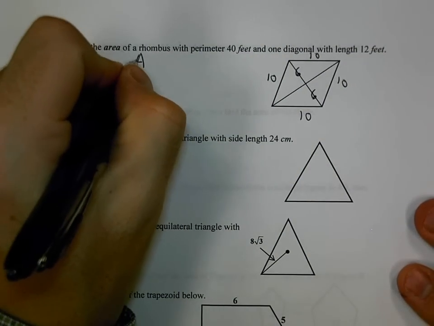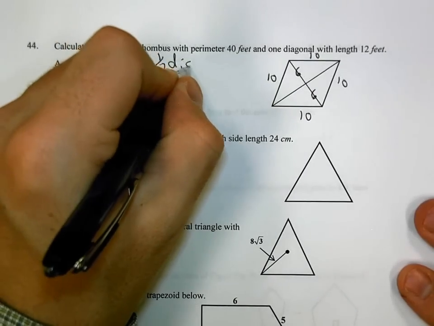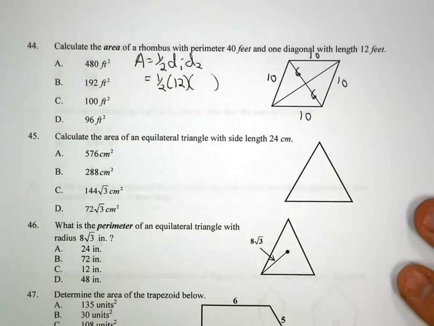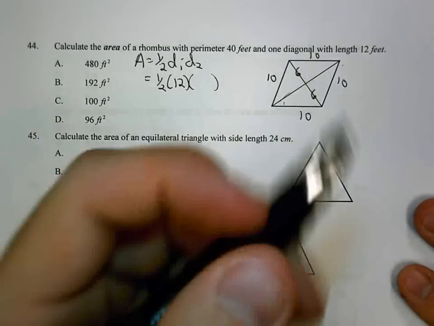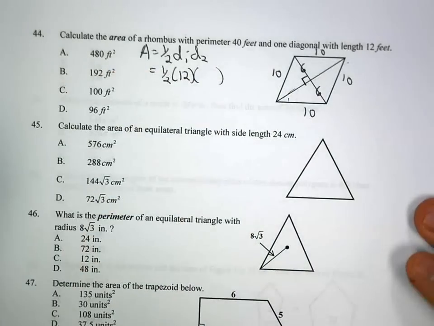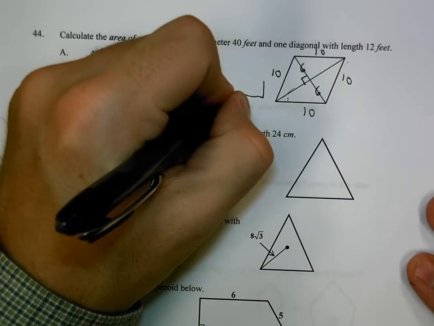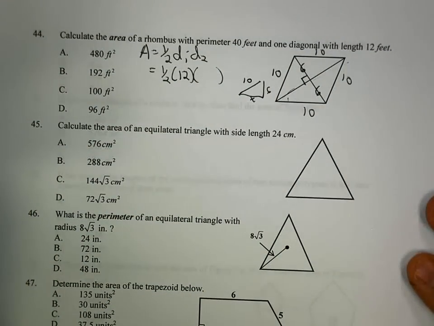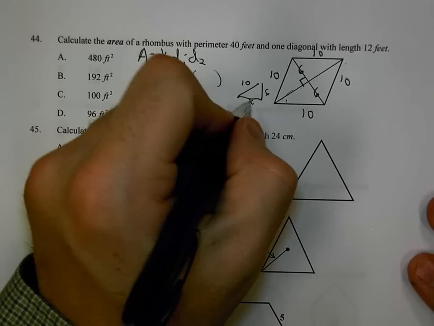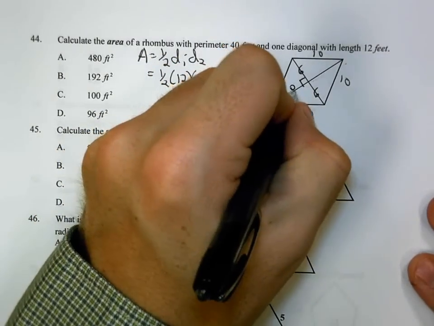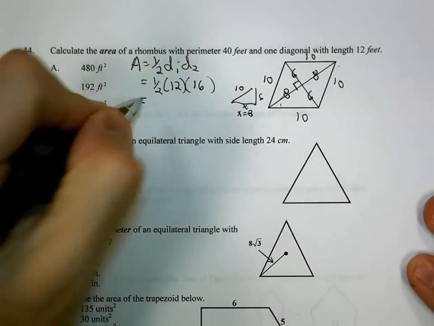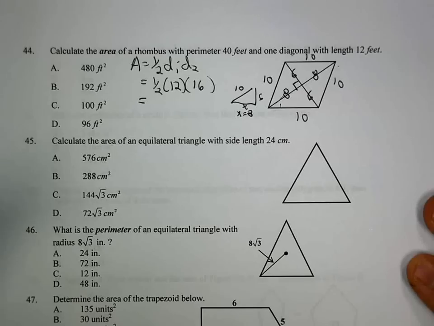Well, area of a rhombus is 1/2 diagonal 1 times diagonal 2. We know one of the diagonals is 12. We need to find the other one. Now, we're going to take the same approach we just did, though, and do a Pythagorean theorem to find it. So I have 10, 6, and we'll just call that x. If you did Pythagorean theorem, 10 squared equals 6 squared plus x squared, it comes out to be 8. So my diagonal is then 16. It's 1/2 12 times 16, and that is 96.